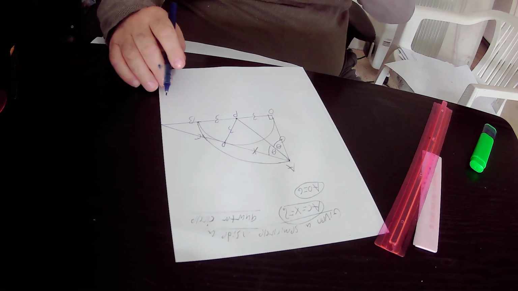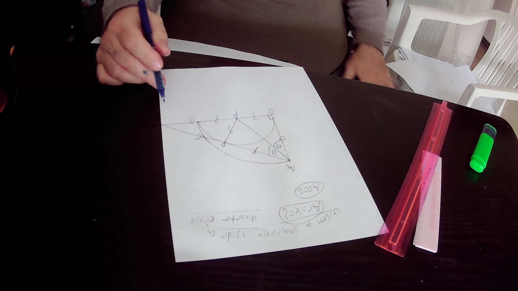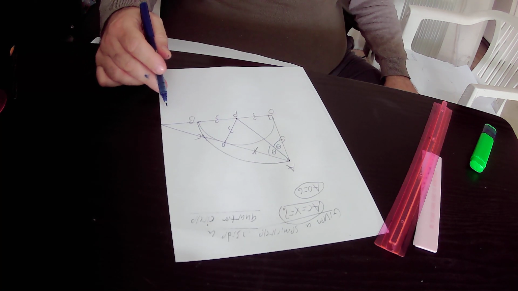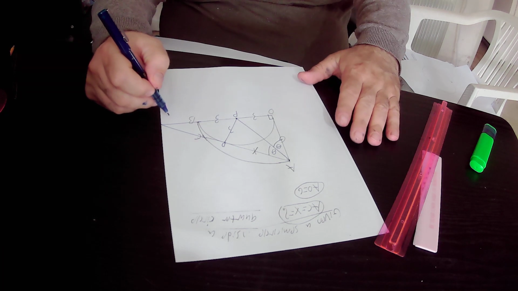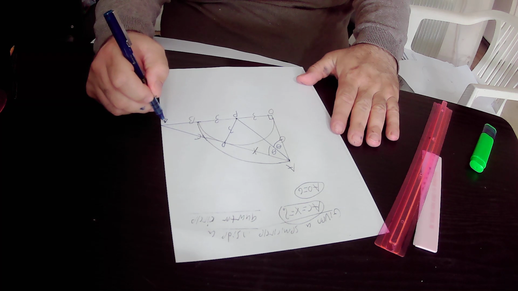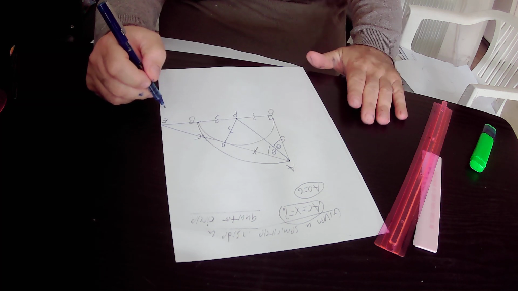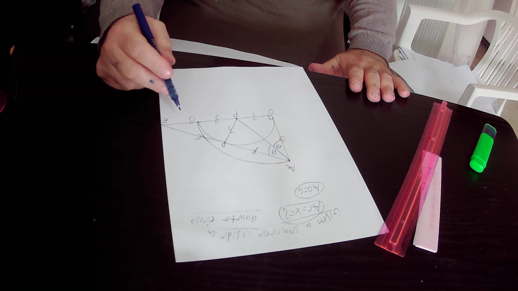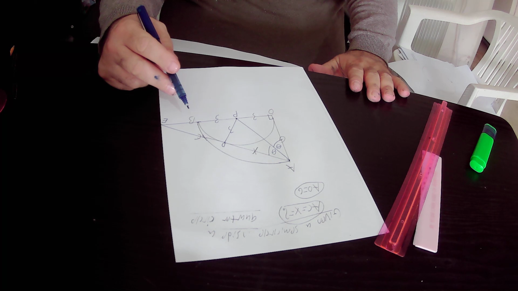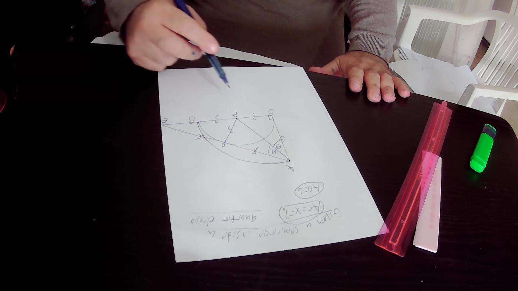And we will define the intersection point of the two extended line segments, AC and OB, as point E.